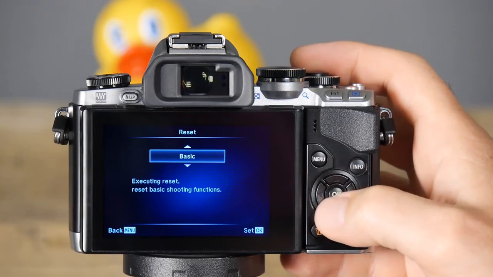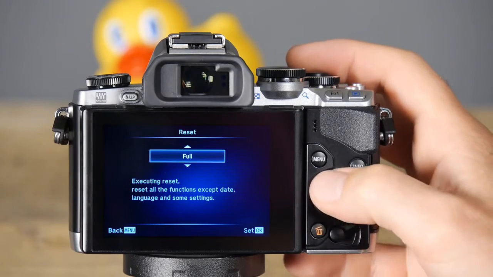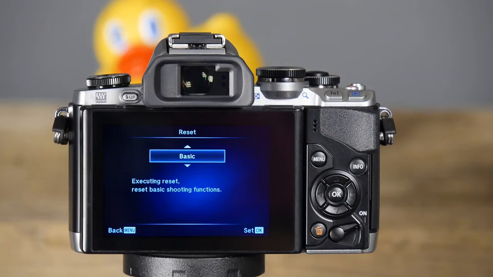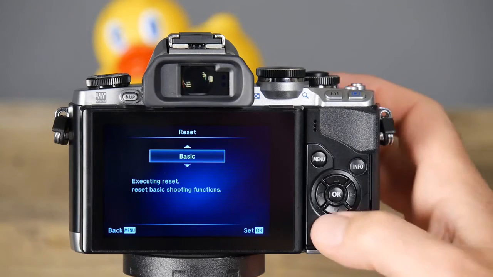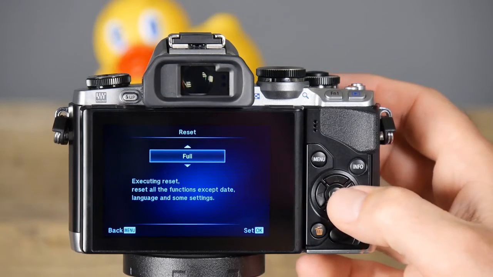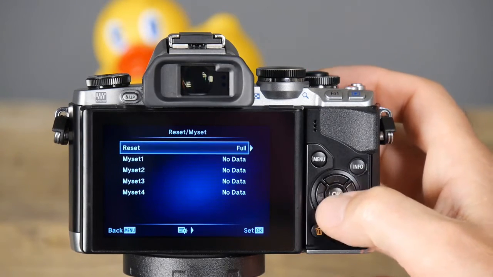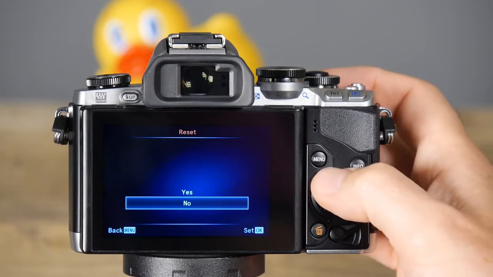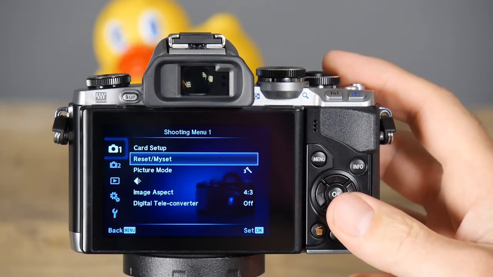The basic option will only reset the camera's basic shooting settings, and the full option will reset almost all of the camera's settings. Make your selection and press OK. Now press OK again, select Yes, and press OK.